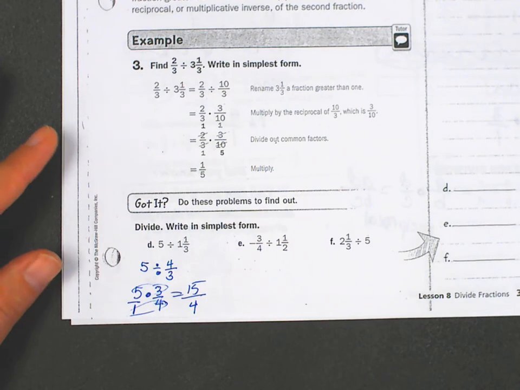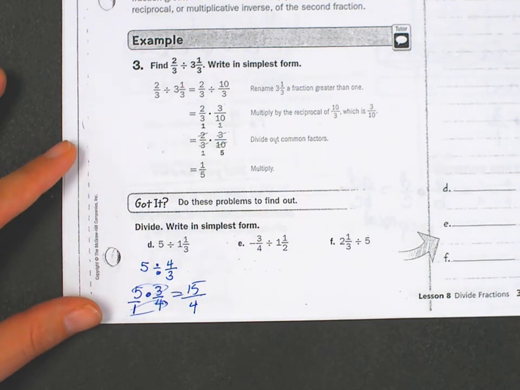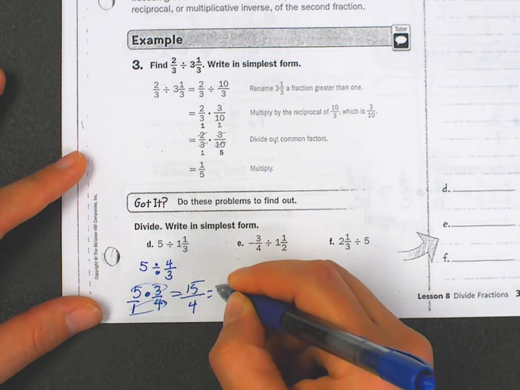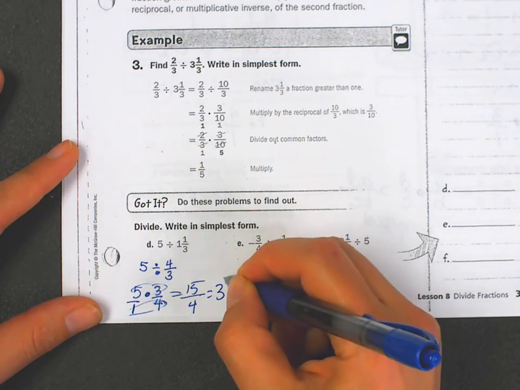4 goes into 15. How many times? 4 times 4 is 16, so that's too big. 4 times 3 is 12, which will leave me with 3 left over.